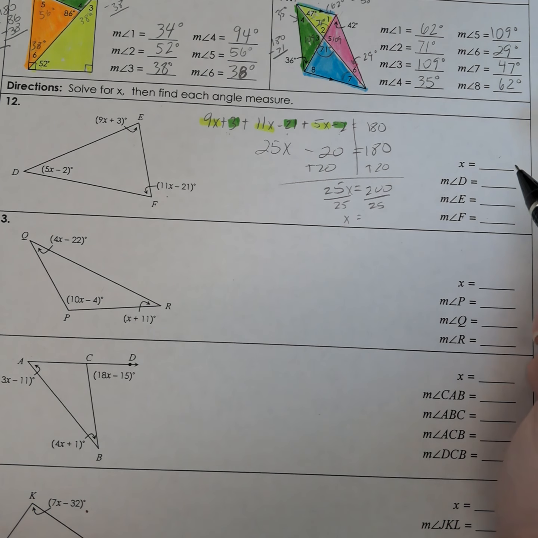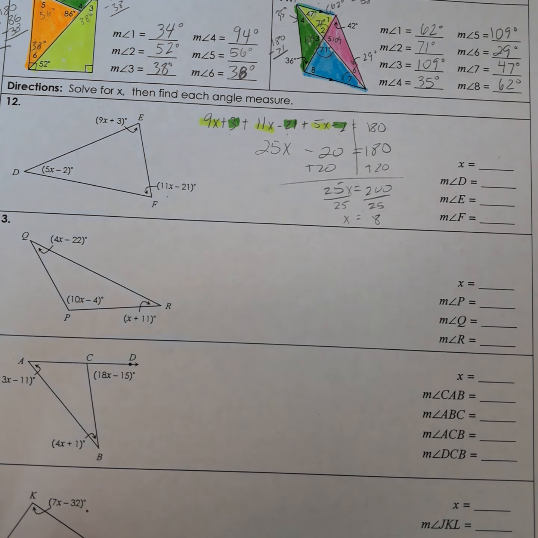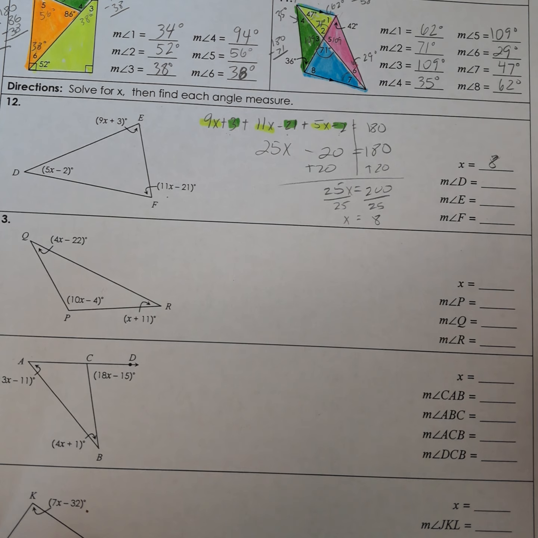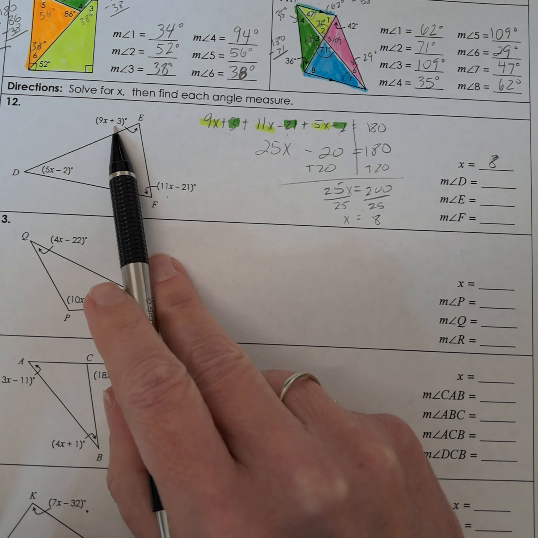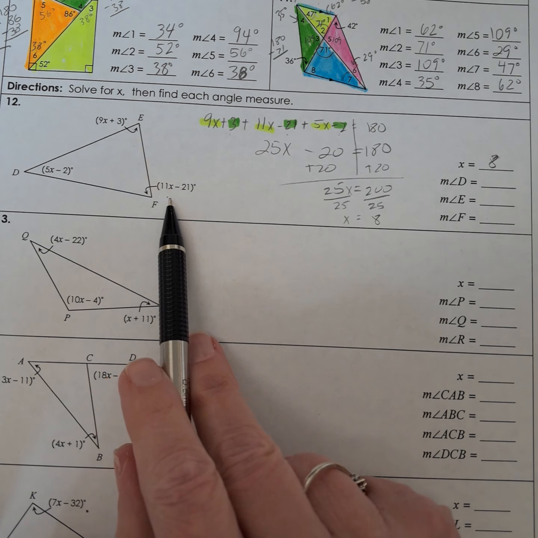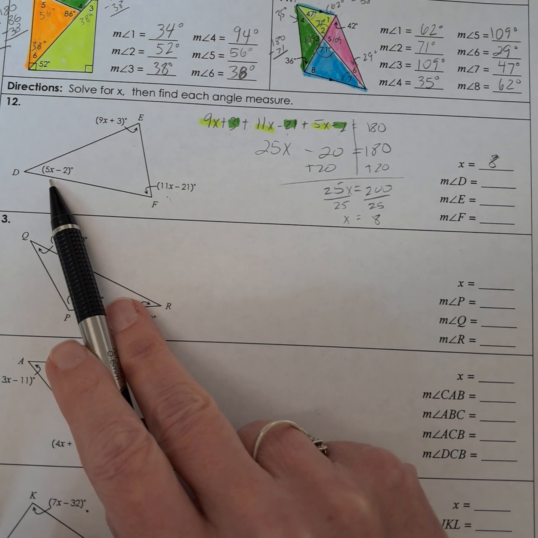Well, how many quarters go into $2? That should be 8. 200 divided by 25 is 8. Okay, now that I've got my x value, that 8, I'm going to plug it into the 9x plus 3 to get angle E. I'm going to plug it into the 11x minus 21 to get angle F. And I'm going to plug it into the 5x minus 2 to get angle D.